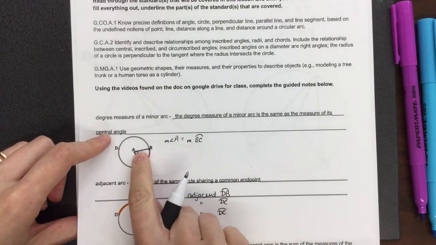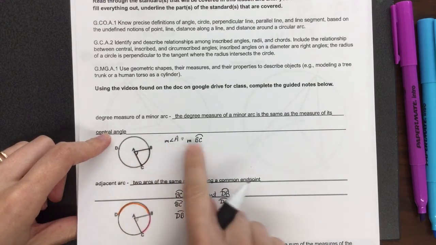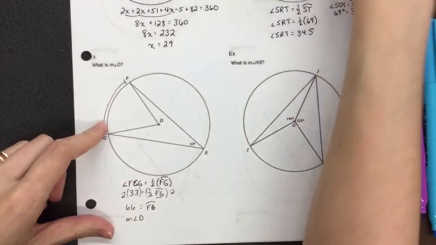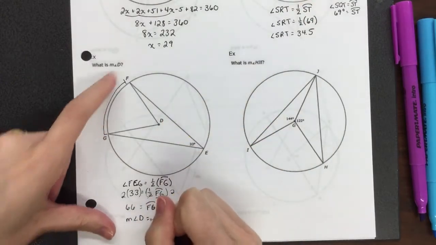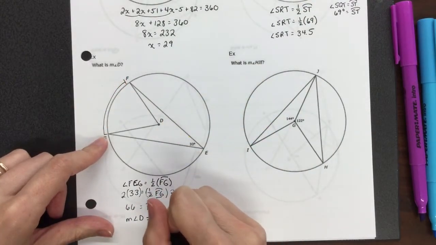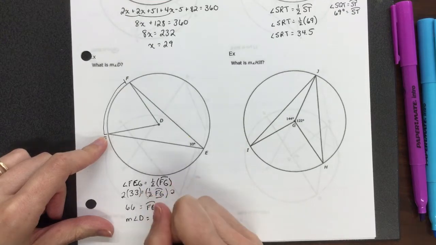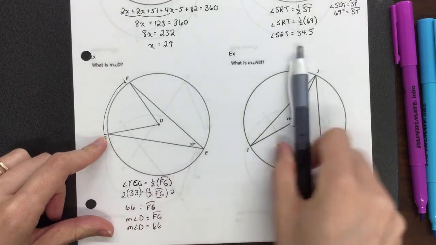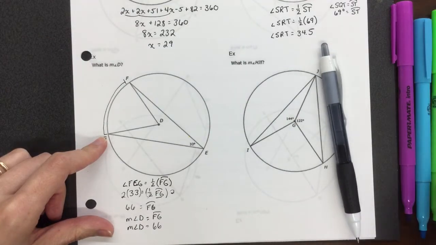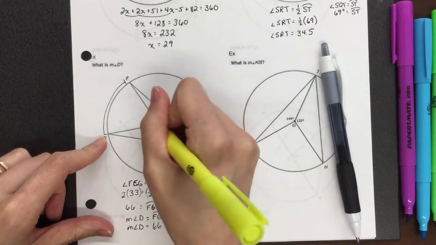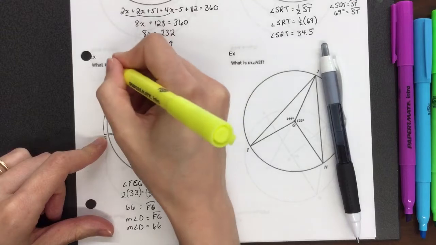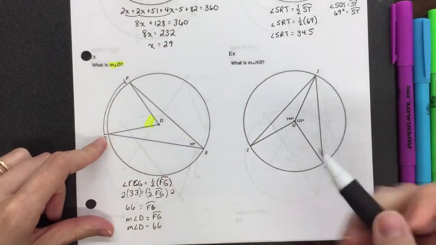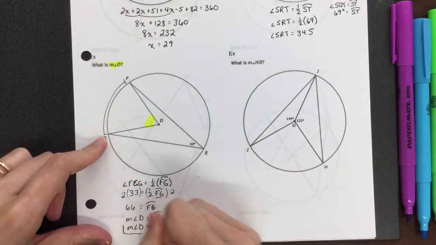The measure of that central angle is going to be equal to the intercepted arc. So measure of angle D is going to be equal to the intercepted arc FG, and we know FG is 66, so that's the measure of our angle D. So our angle D is right here. And its measure is going to be 66 degrees.